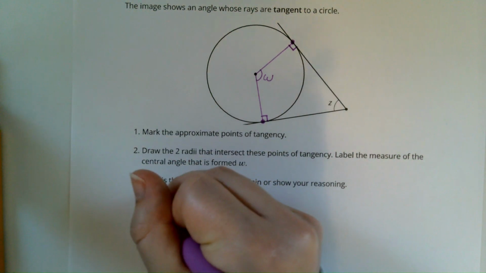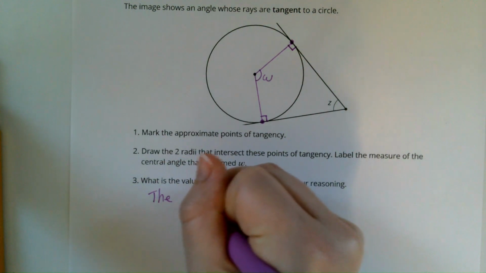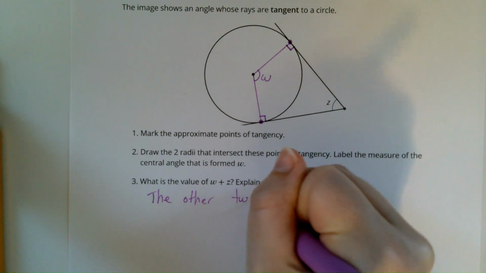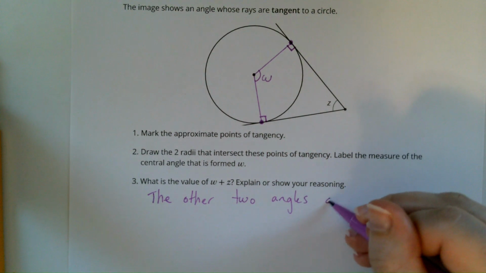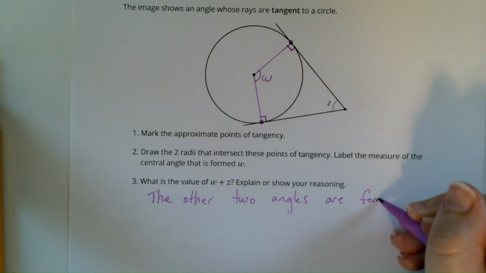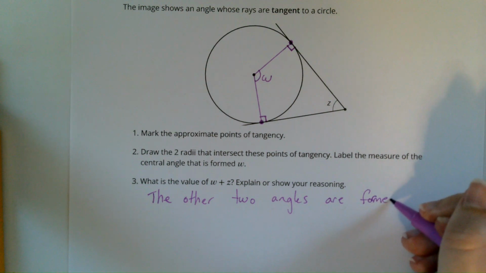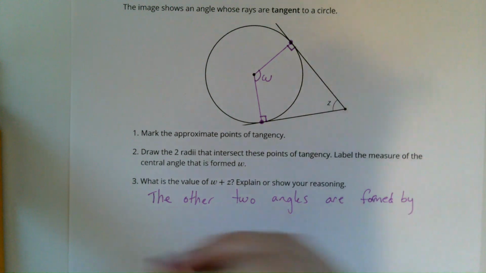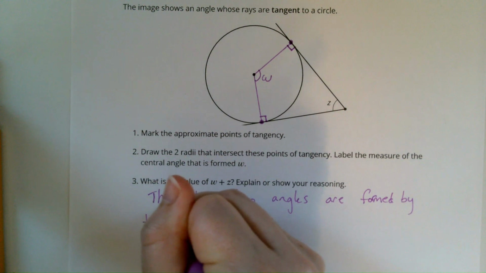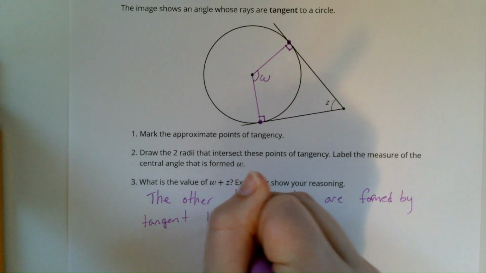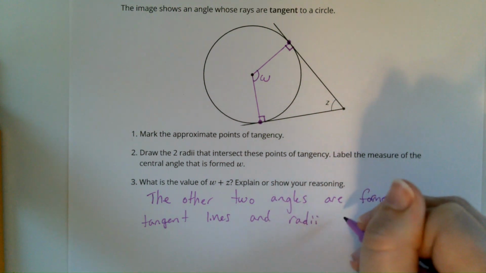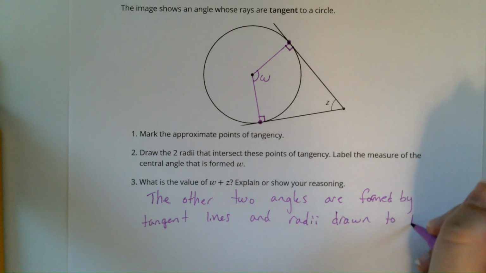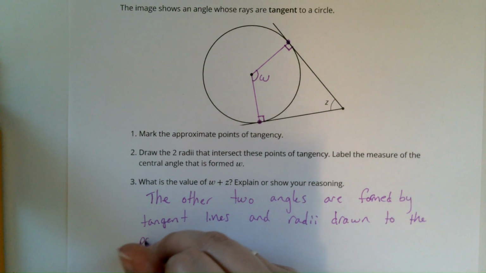So we'll say the other two angles are formed by tangent lines and radii drawn to the points of tangency.